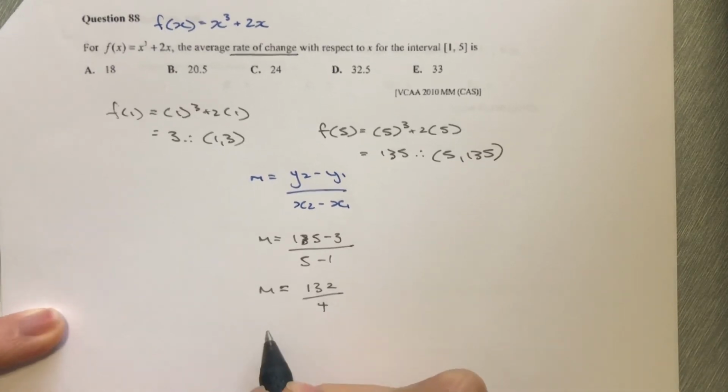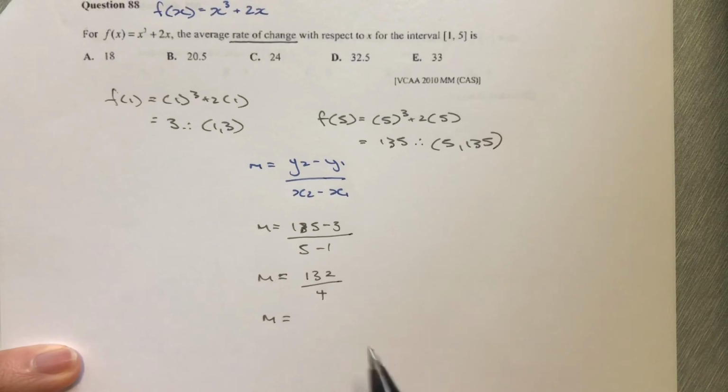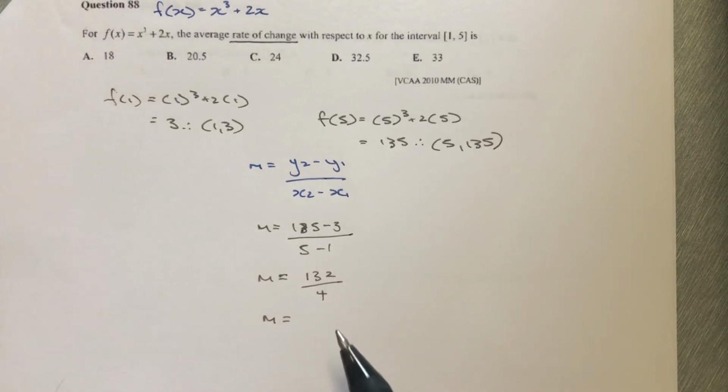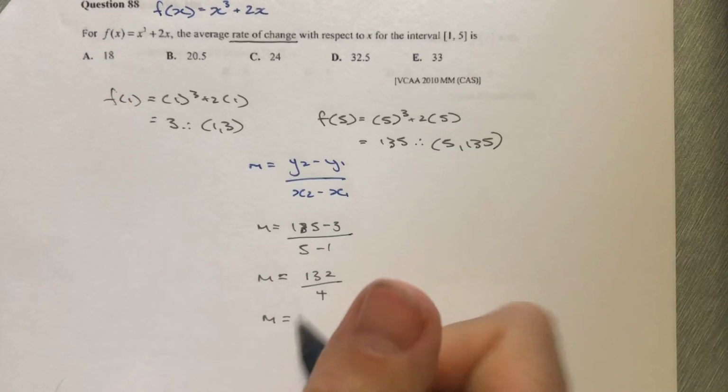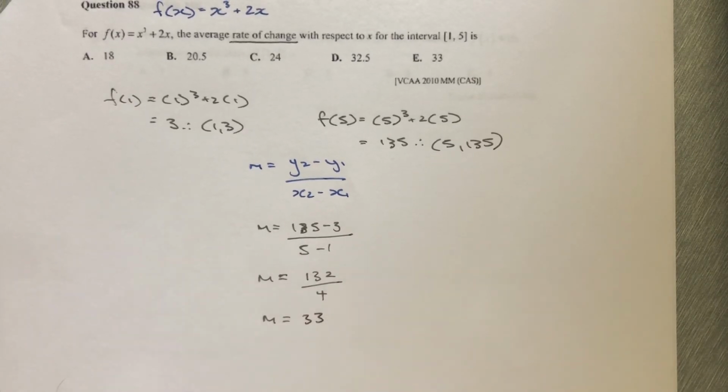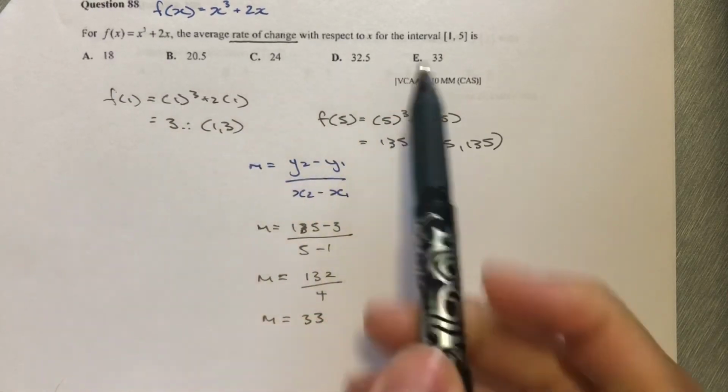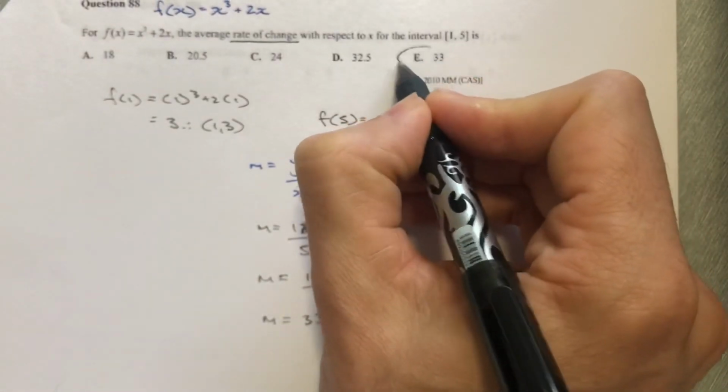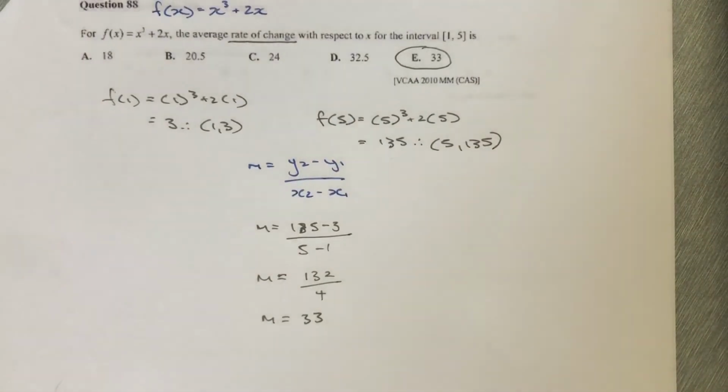And 132 divided by 4 is 33. Yeah, 33. Okay, so we can see our answer is supposed to be 33. Let's look through our options, and 33 is E. There we go, so that one's finished.